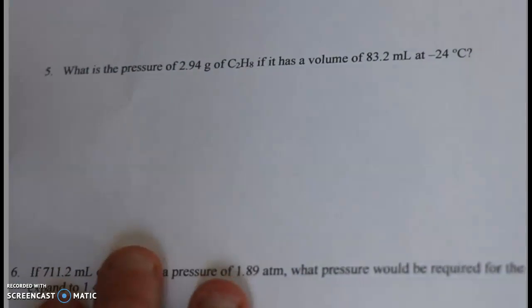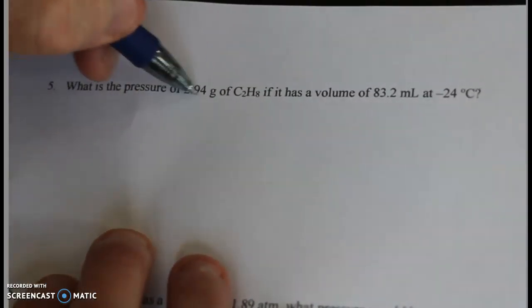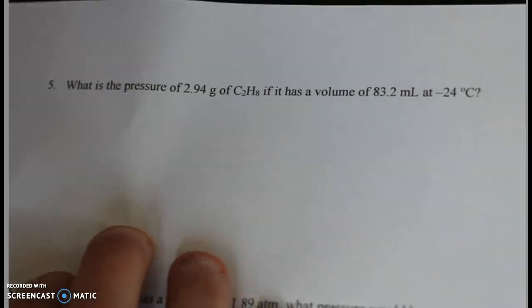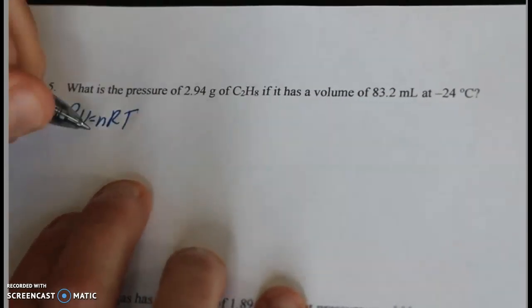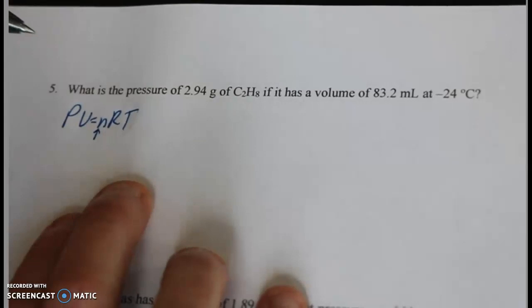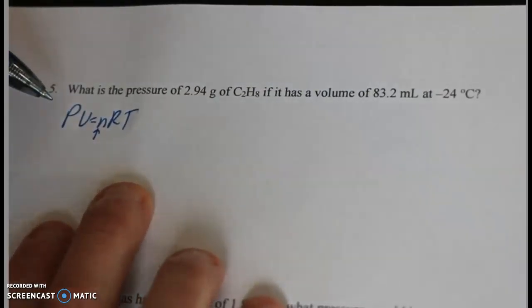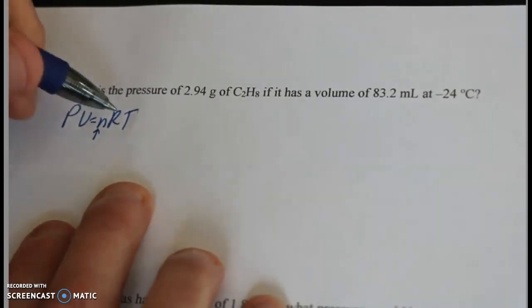Problem number 5. This one looks a little different because it's giving us an amount. It's giving us grams. And it's giving us volume and only one temperature. So that's telling me I'm going to need the ideal gas law because amount came into it. And that's what this N is, except I need that to be moles. There's only one pressure. No, it's asking pressure. I'm sorry. There's only one volume and one temperature listed.